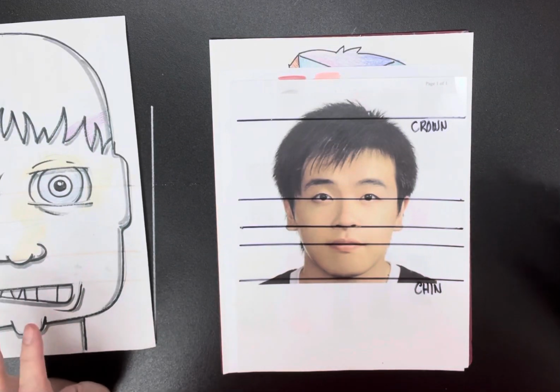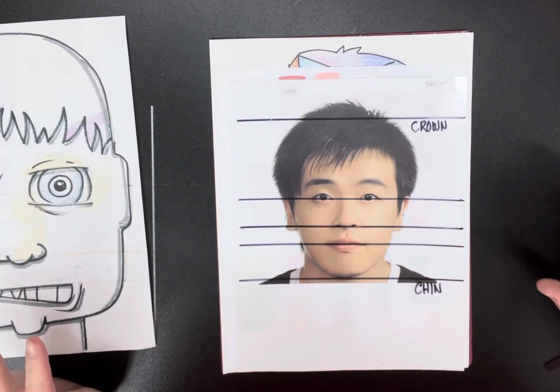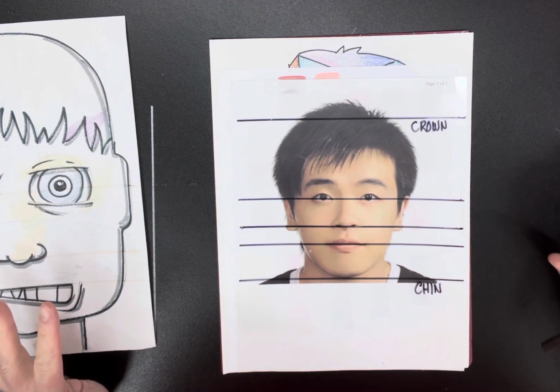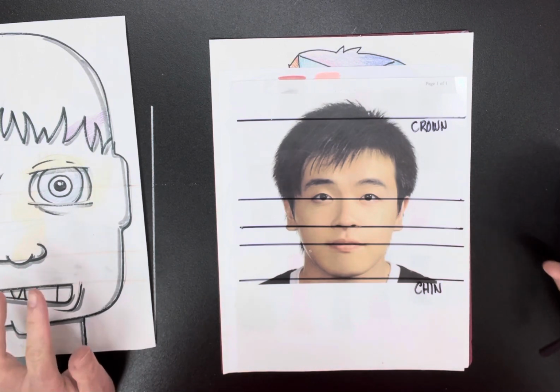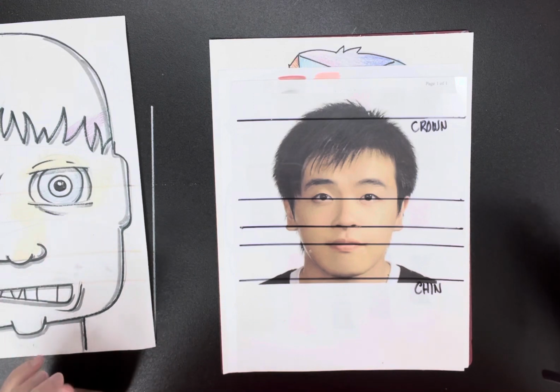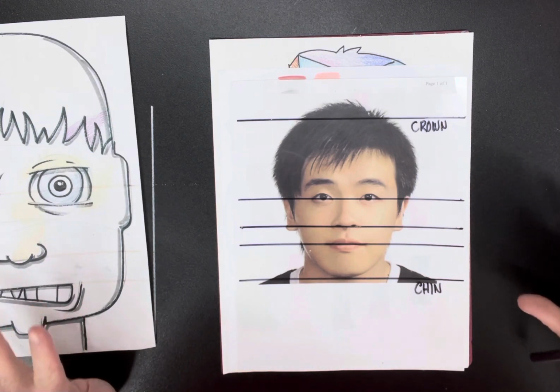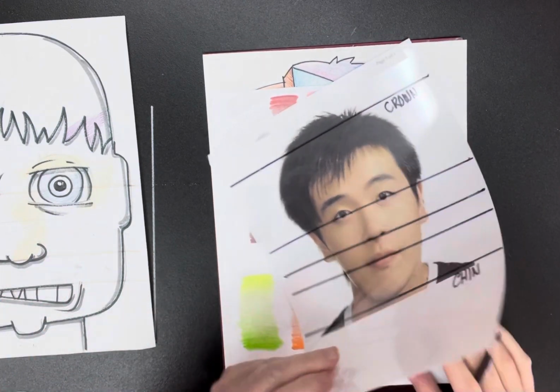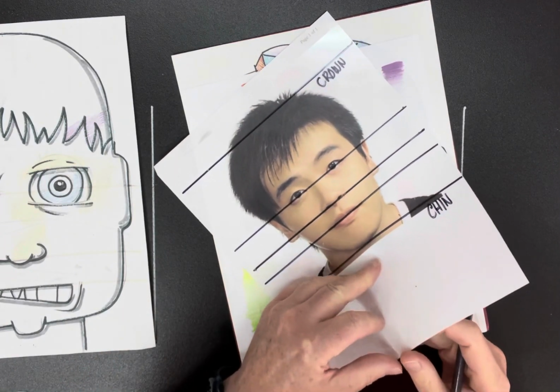Good afternoon. So I'm going to go ahead and add some color to my mummy's face and show you how important it is to shade, because through shading you're going to be able to model the form, that is, to make things on the face look more three-dimensional.